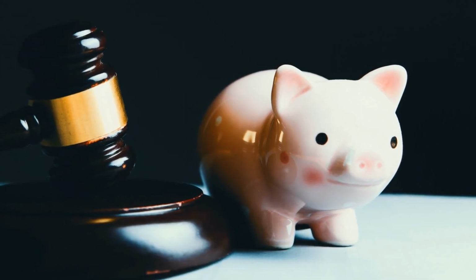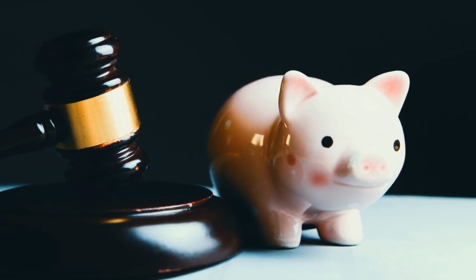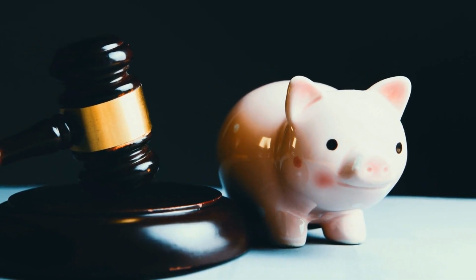Defaulting on a promissory note can trigger serious legal and financial consequences that could impact your life for years. But what exactly does it mean to default, and what happens when you do?